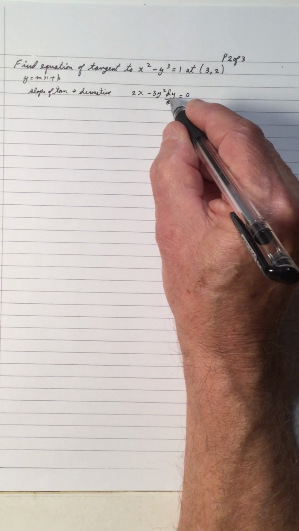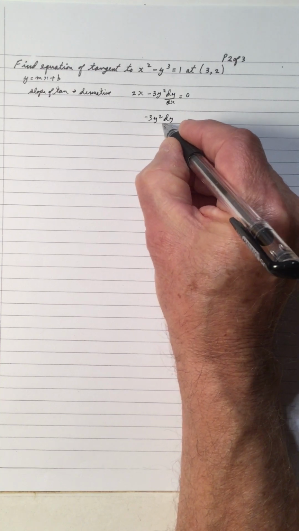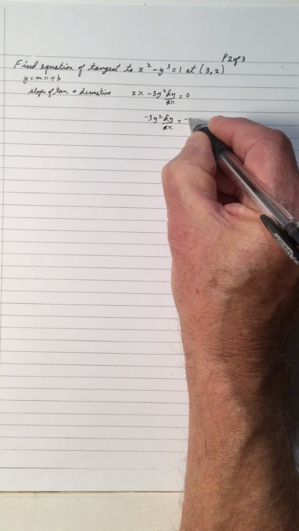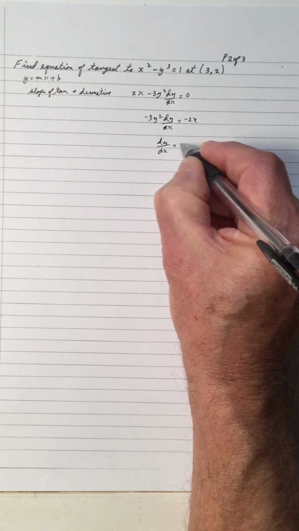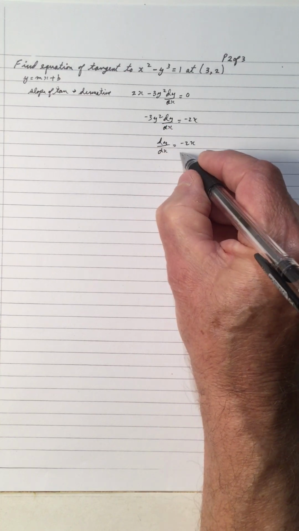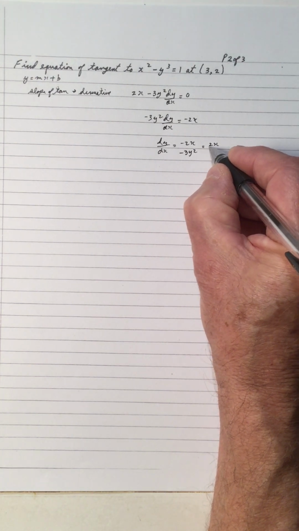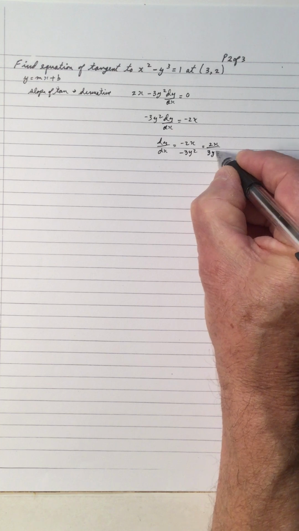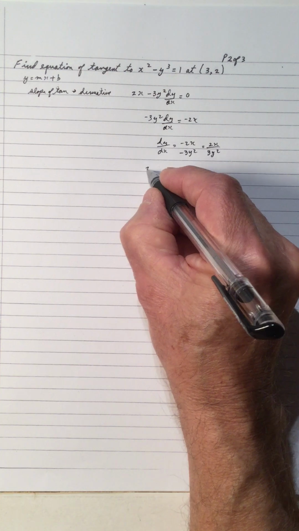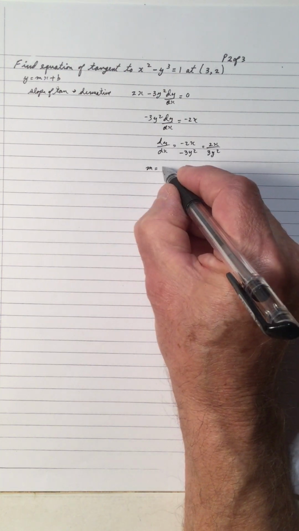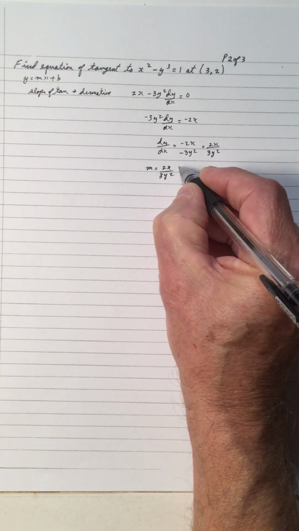So negative 3y squared dy dx is equal to negative 2x. So dy dx is equal to negative 2x divided by negative 3y squared, which is 2x all over 3y squared. So that's the derivative, and that means the slope of the tangent is 2x all over 3y squared.